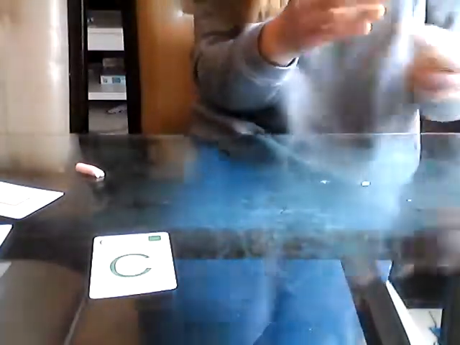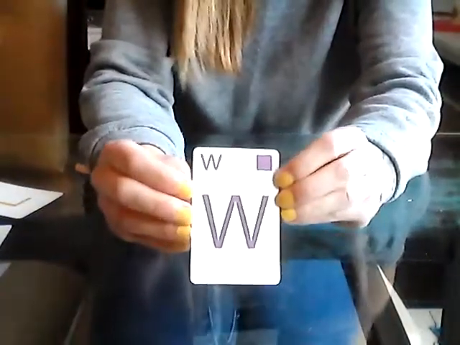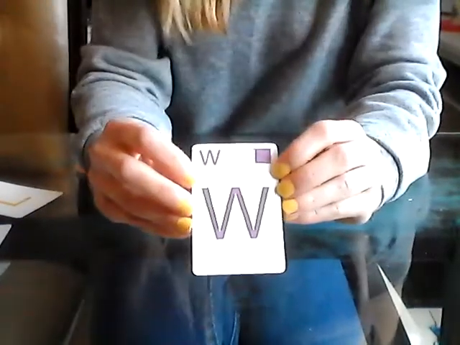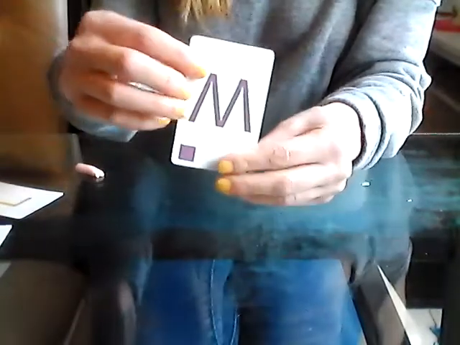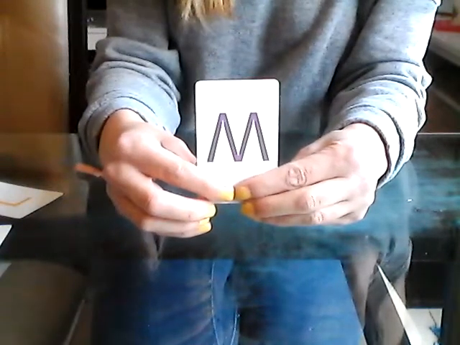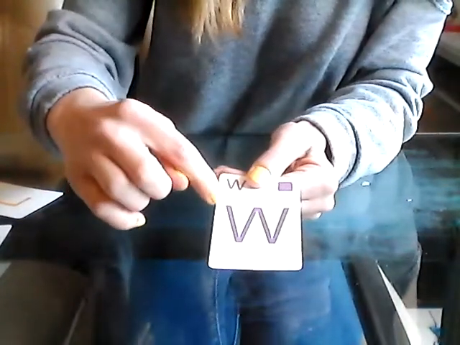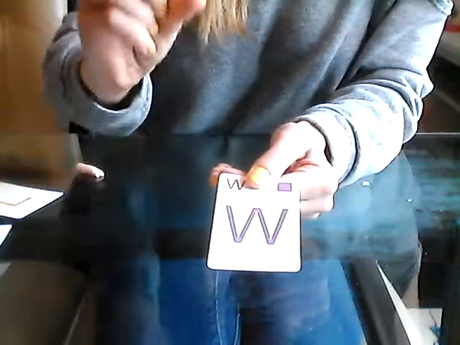Let's see. What else could we do? What other letters could, oh, well, let's see. Let's do one for our friend Willow. We're missing Willow. So let's do one for our friend Willow. I just have to find the W to show you guys. Here we go. W for Willow. This kind of looks like another letter when it's upside down. So, what would it look like this? That looks like an M. But this is a W. So this is the uppercase, right? The lowercase looks the same, but smaller.